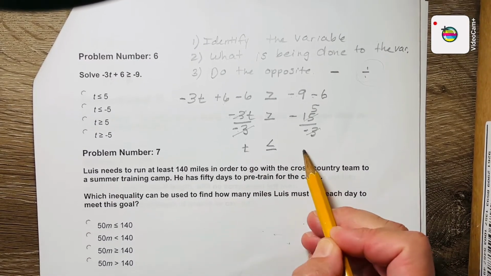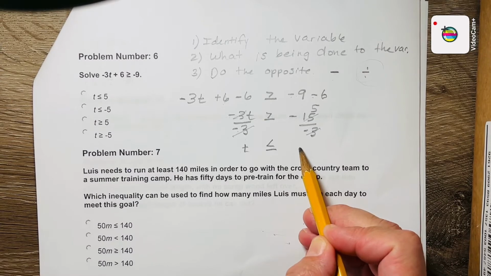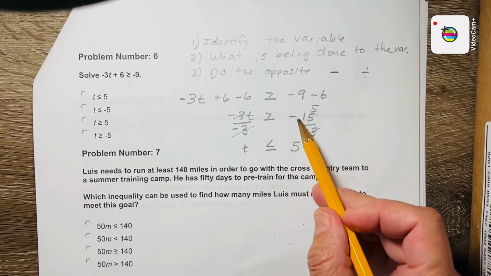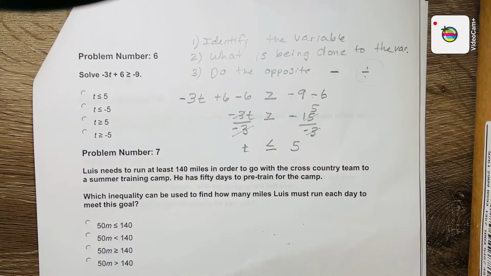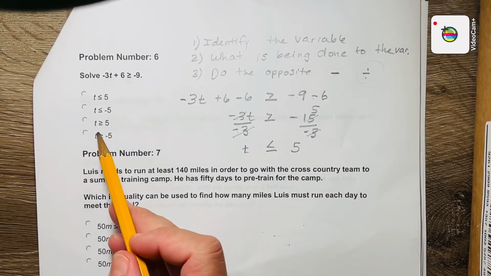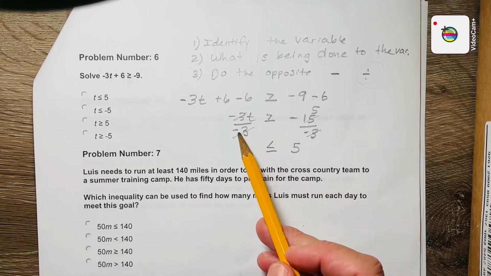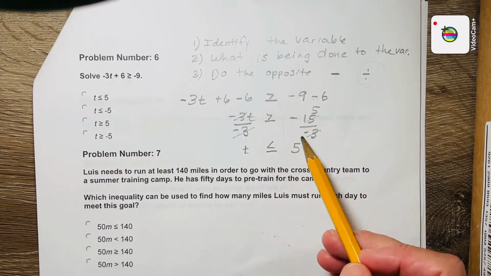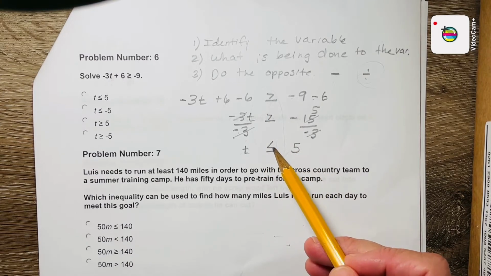Okay, and so all we have left is t is less than +5 because these two negatives made a positive. So don't forget that little trick. If you ever have to multiply or divide both sides of an inequality by a negative number, make sure you flip the inequality sign.